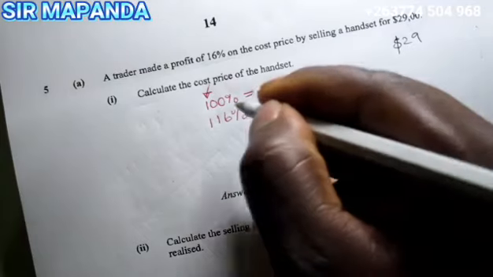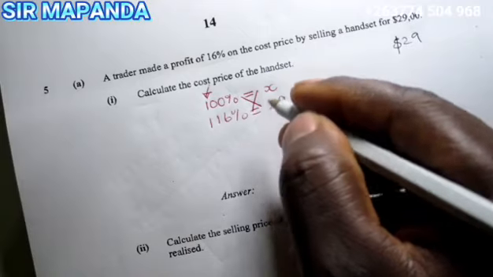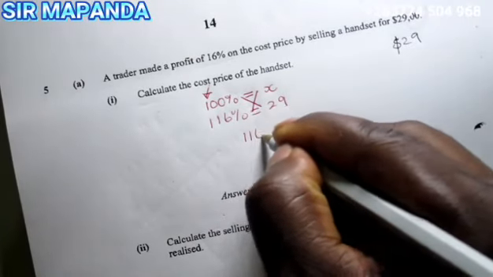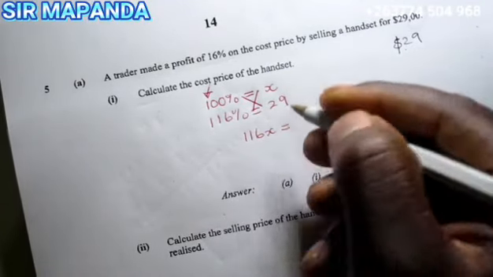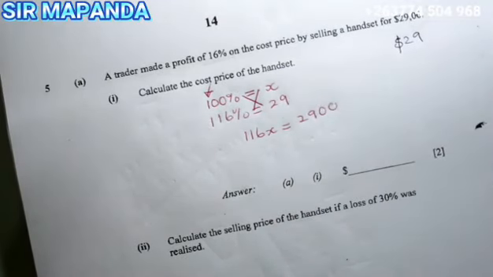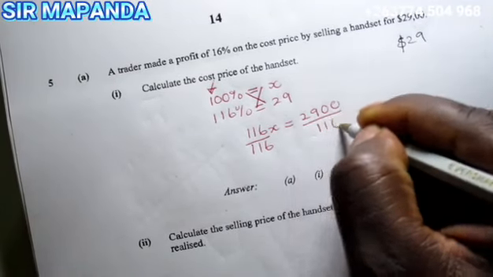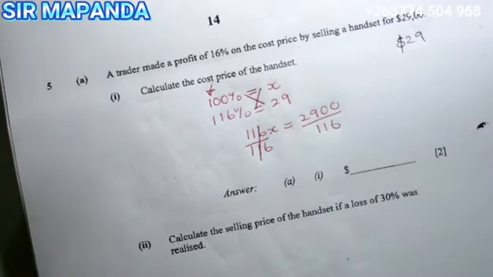So to find x, you use the scale of cross multiplication, where 116 multiplies x, you get 116x. Then 29 times 100, you get 29, then you put 2 zeros in front. Divide both sides by 116. I hope you are listening, class.